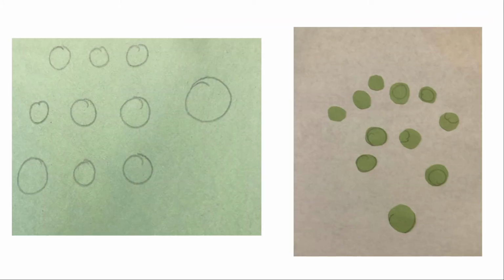So let's start. I did 9 circles with one big circle. So the circles don't have to be perfect. They can be whatever size, but you just need one bigger size for its head. So do 9 circles and then one bigger circle. So go ahead and do that right now. Draw your circles.